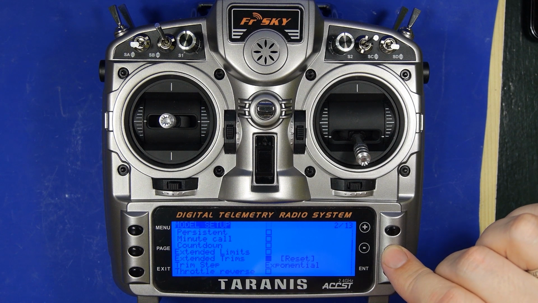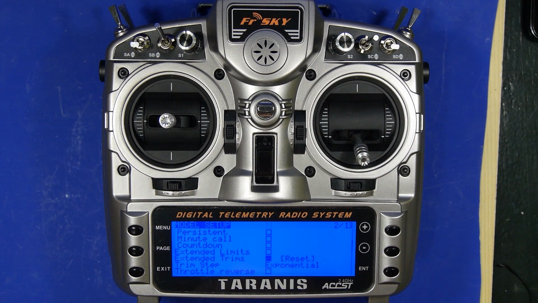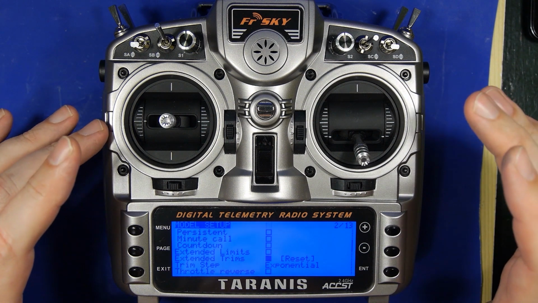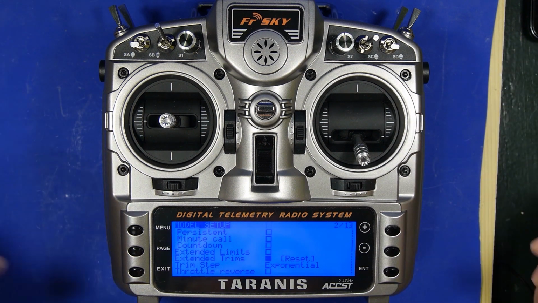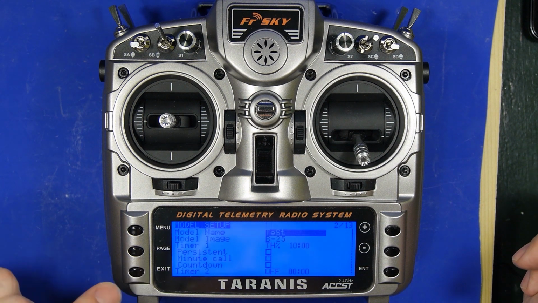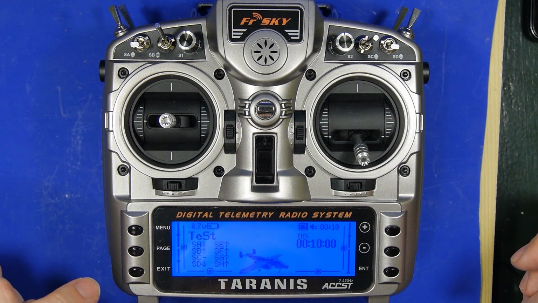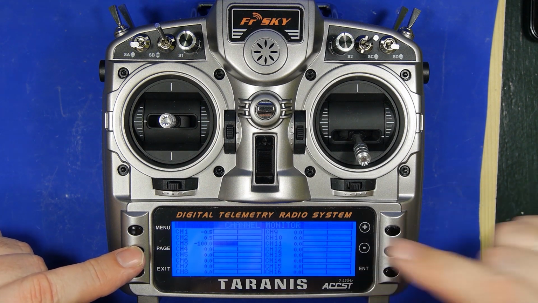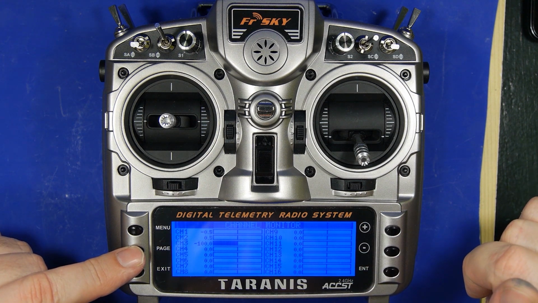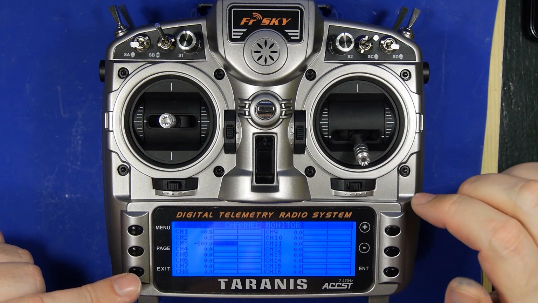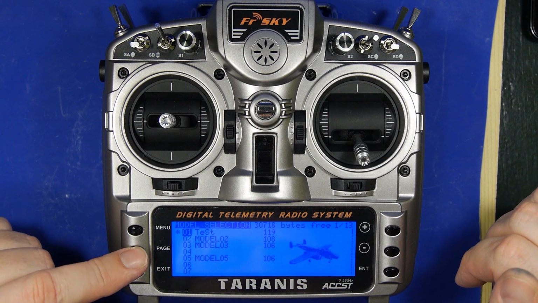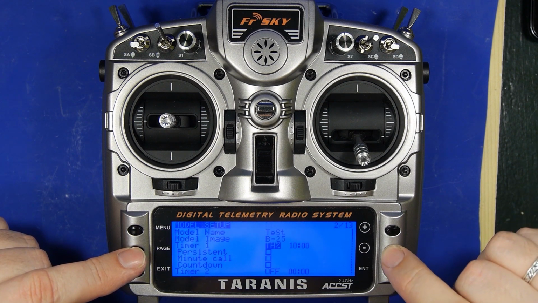Extended trims. I will show you one thing. Now I want to go to the servo monitor. I can go with exit, exit, and now page, page, page. Now I am in the channel monitor or servo monitor. Or I can go back to our model setup.